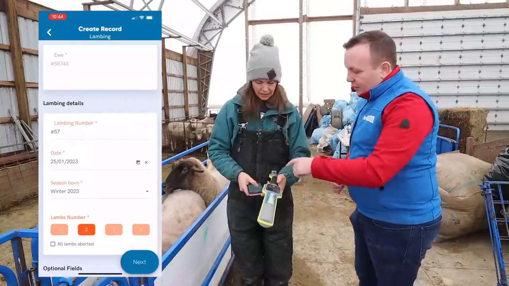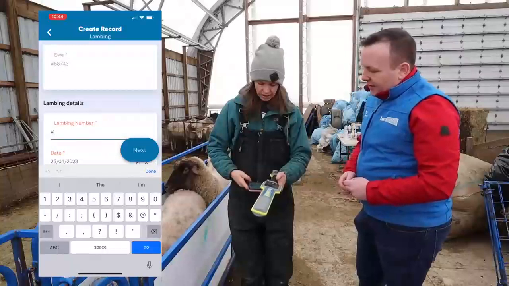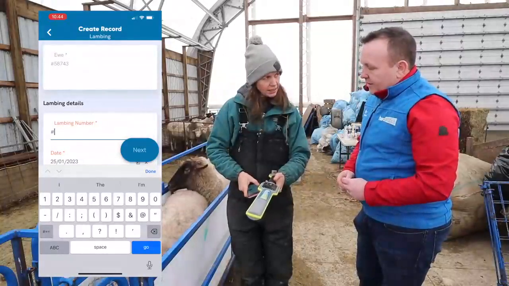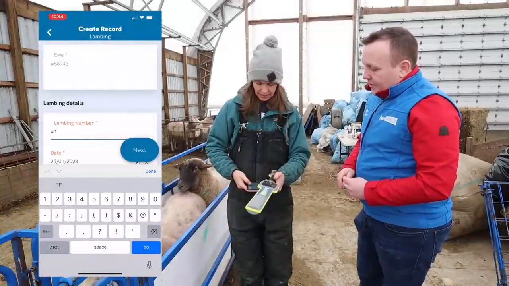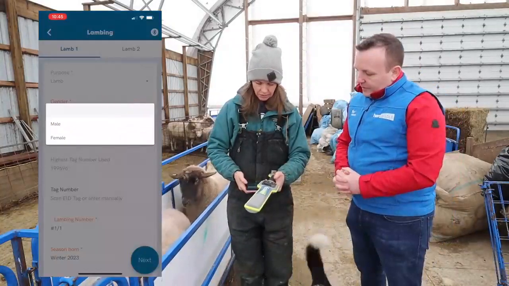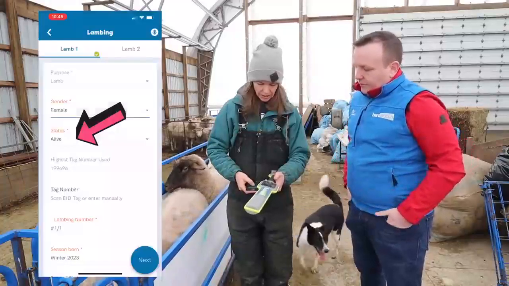You can go in and physically change the lambing number. So 1. Leave the number sign. Exactly, you leave the number sign there, and then you just press 1. And then next. And then the gender would be whatever. So we'll just say she had a female.